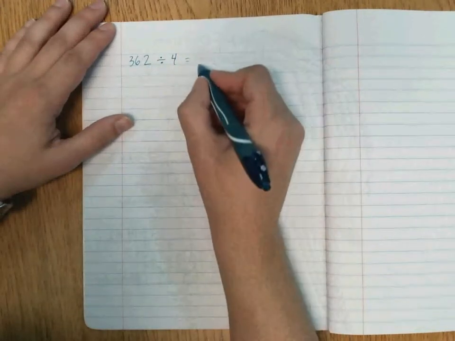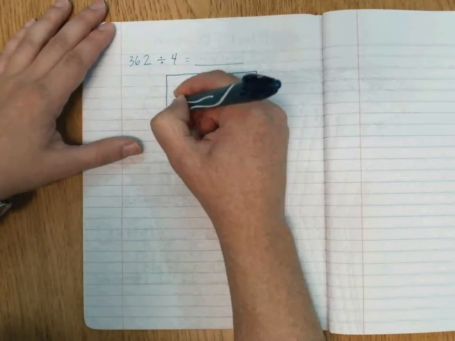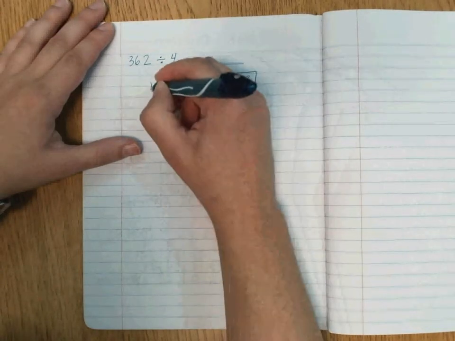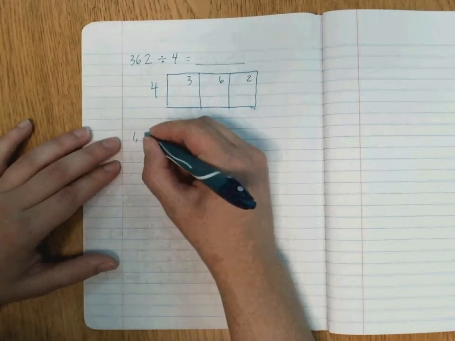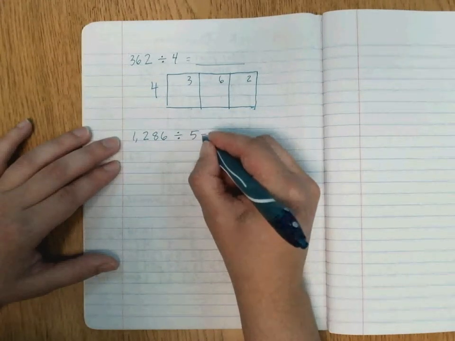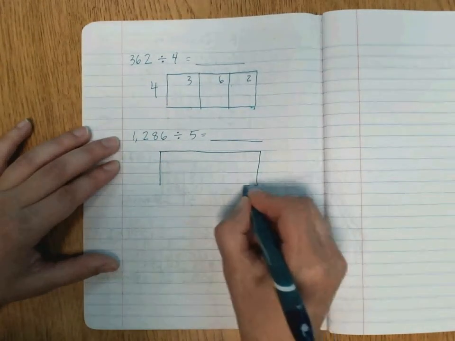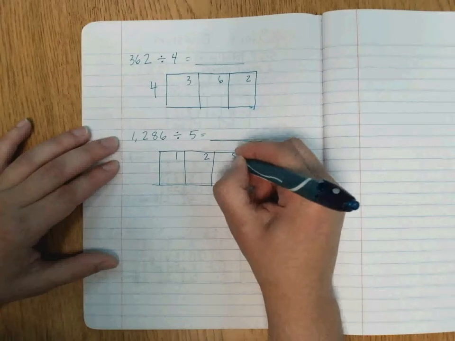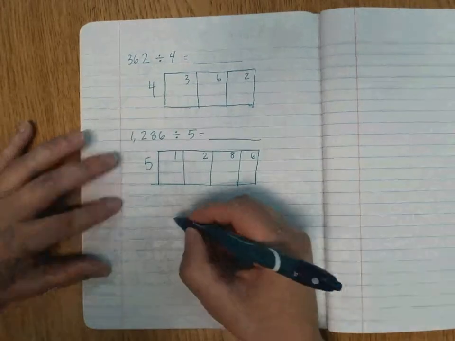Let's say 362 divided into groups of 4. So you would set it up this way. I'm just going to help you set it up. And then you guys will solve them by yourselves. So 362 into groups of 4. Why don't you guys try 1,286. Let's say into groups of 5. So it would be like this. 1,286 divided into groups of 5.